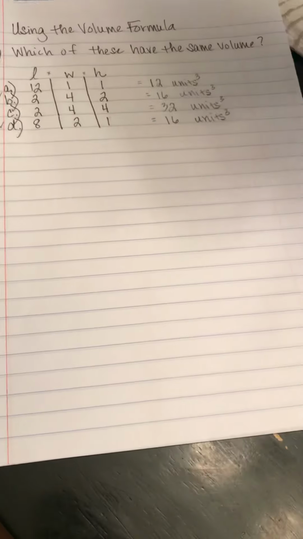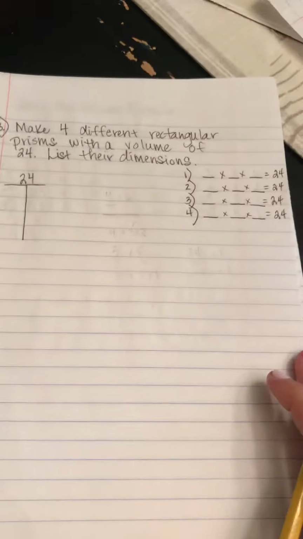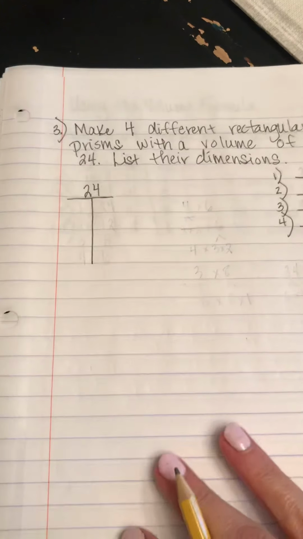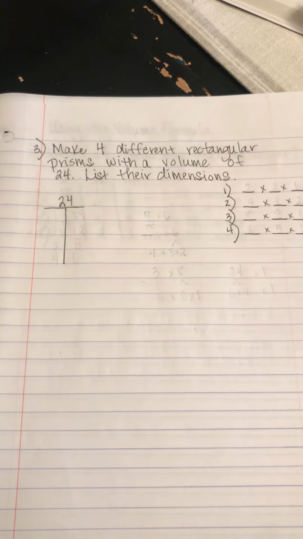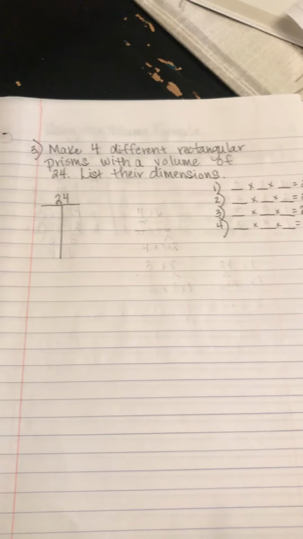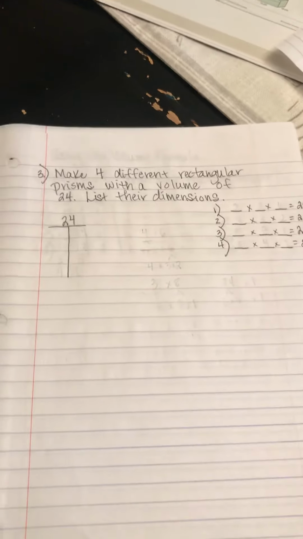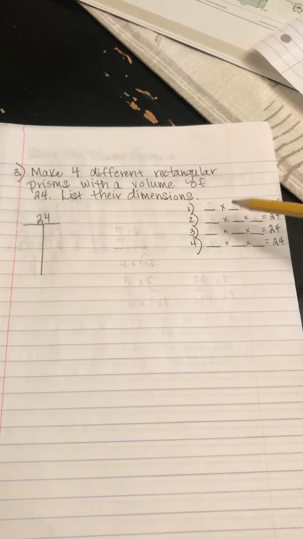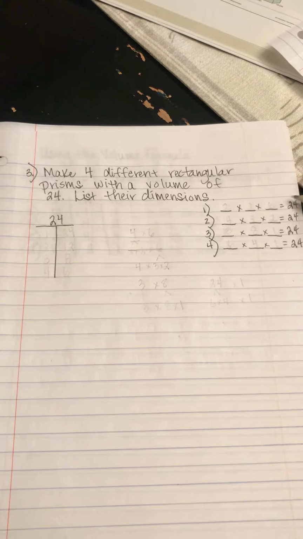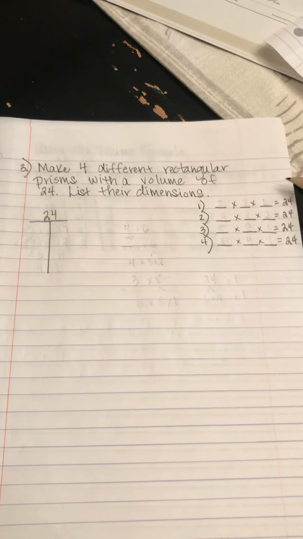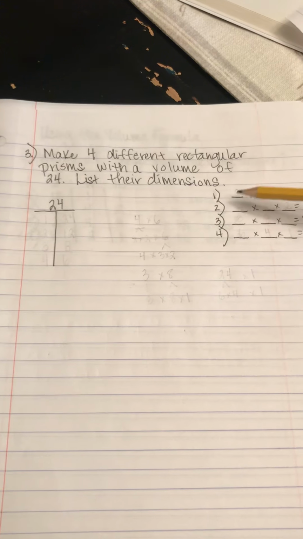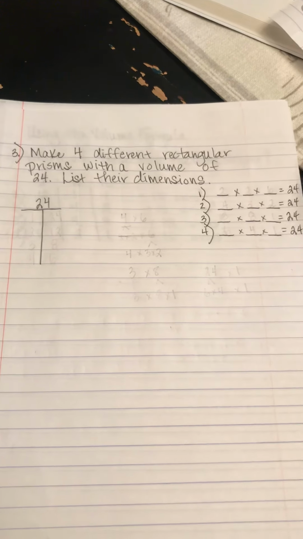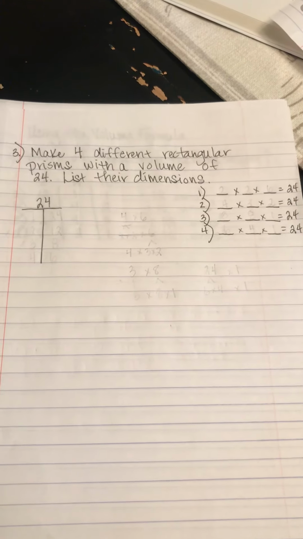Let's take a look at number 3. Okay, this one says we're going to make 4 different rectangular prisms with a volume of 24. We're going to list the dimensions. So what I've done is I've gone off to the side and written out my formula, leaving blanks. And I know that each of them are going to equal 24. So I did some length times width times height equals 24. And then I just did that 4 times.